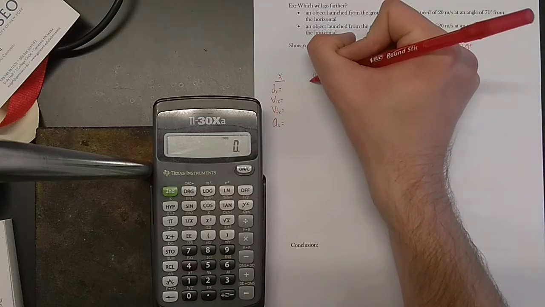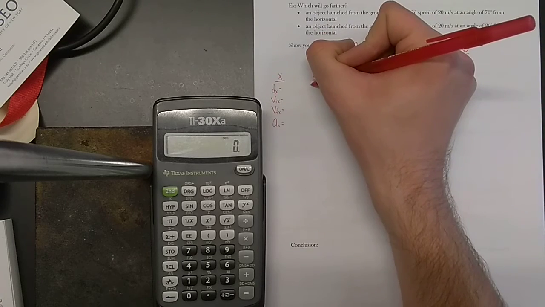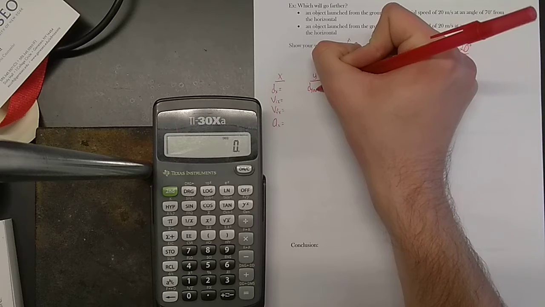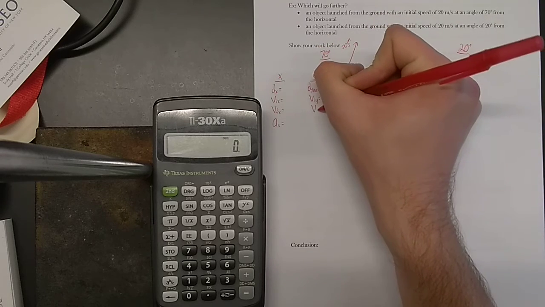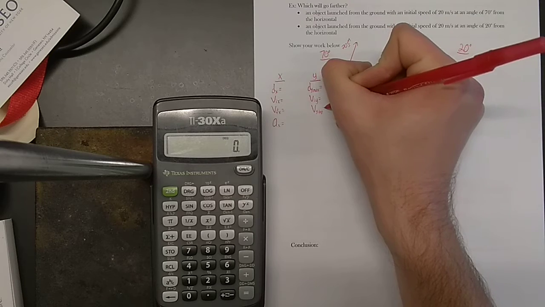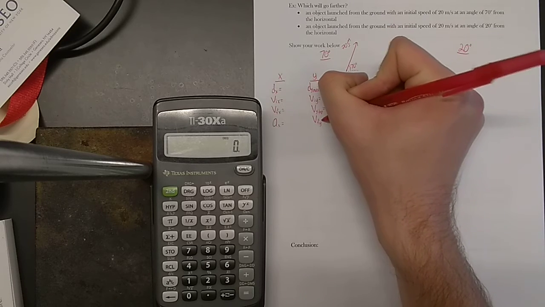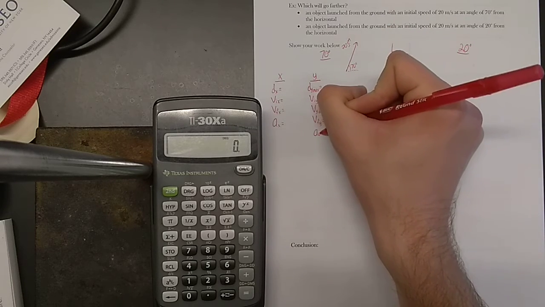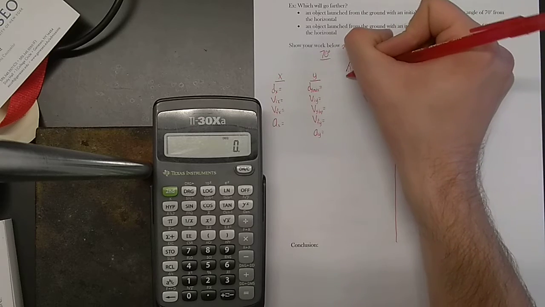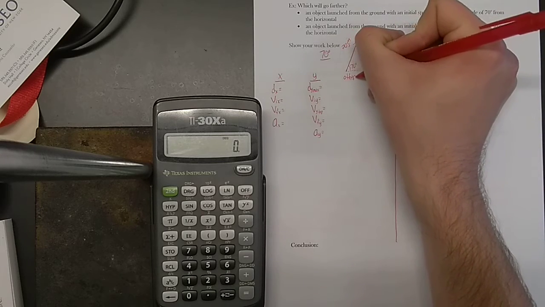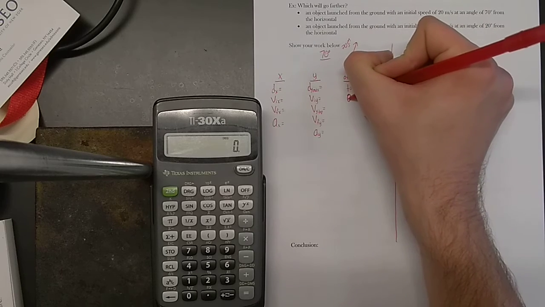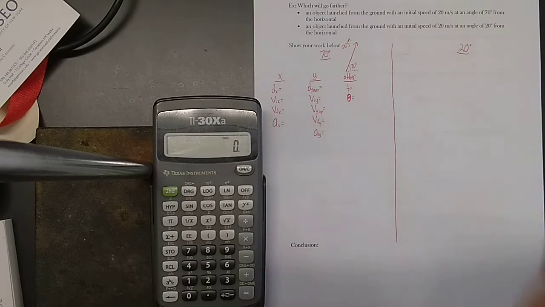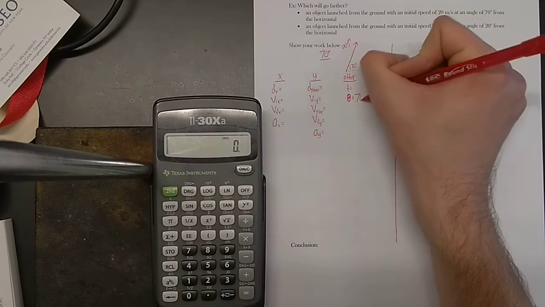In the y direction, I'm going to need to know maybe dy max, Viy, Vy top, Vfy, and Ay. And under other, I'm going to list time and the angle. Well, I'm already given the angle. The angle is 70 degrees.